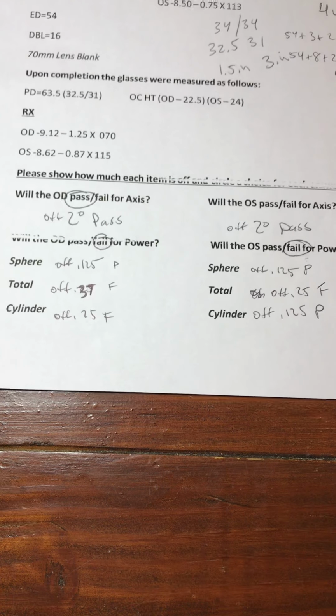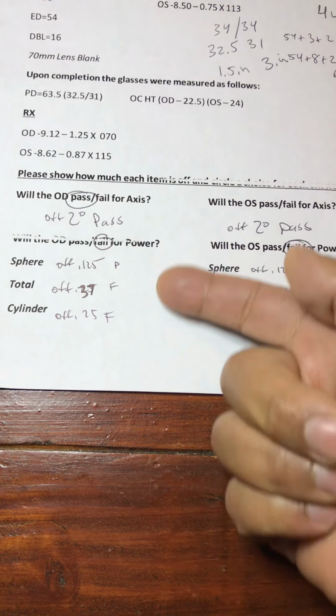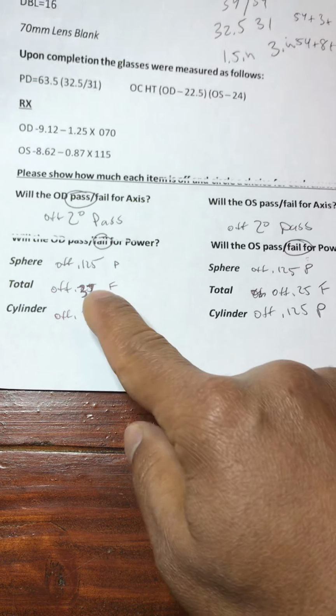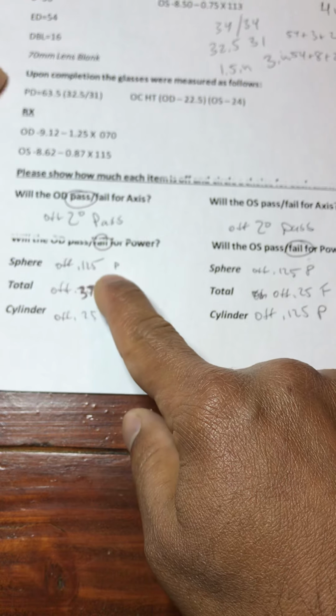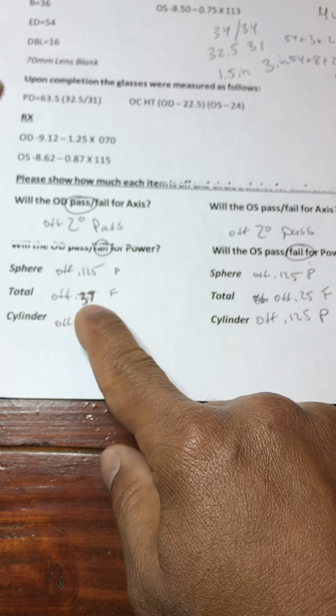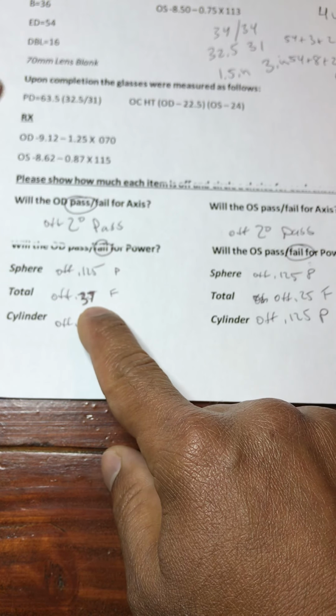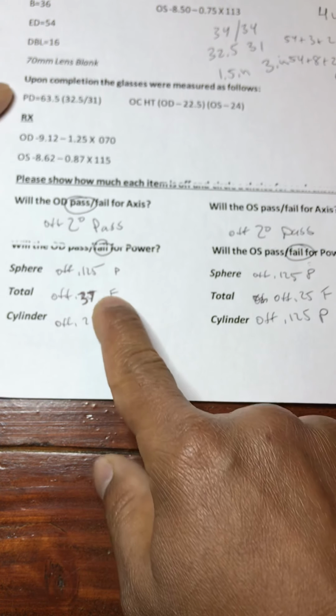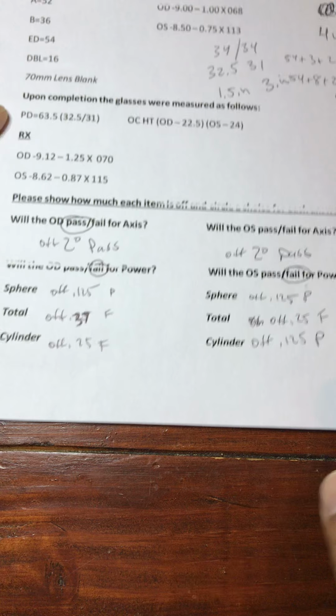Under the tolerances for power, I kind of threw you a curveball just to see if I could mess with anybody. Pretty much everybody did fine here. The sphere was off an eighth, so it passes. The total was off 0.375 or 3/8, that fails. The cylinder was off a whole quarter, that also fails, which means that this lens fails for power tolerance.